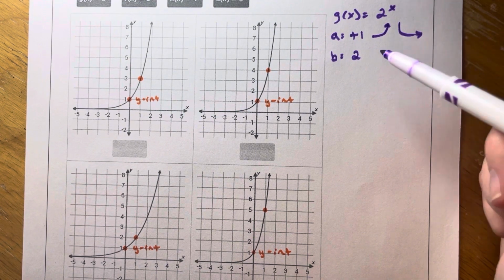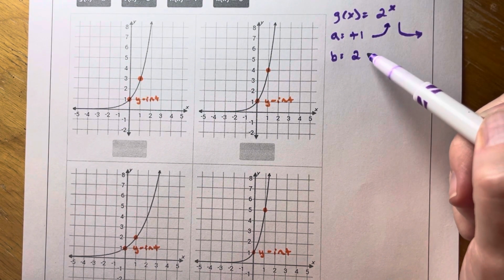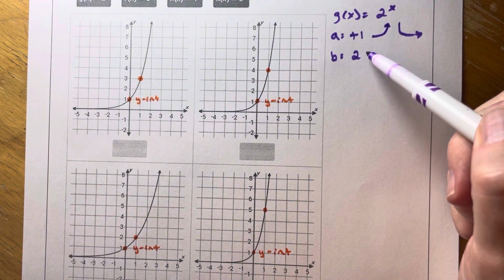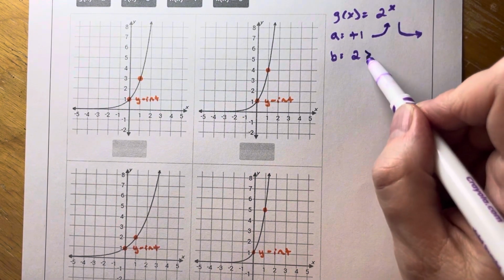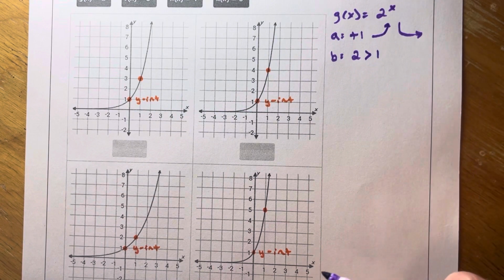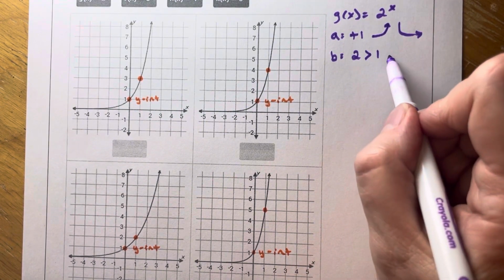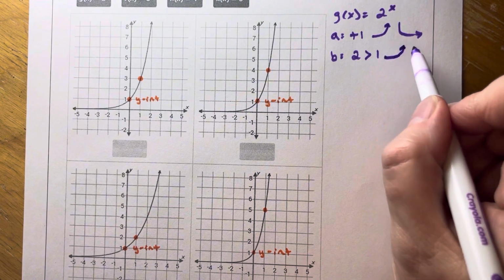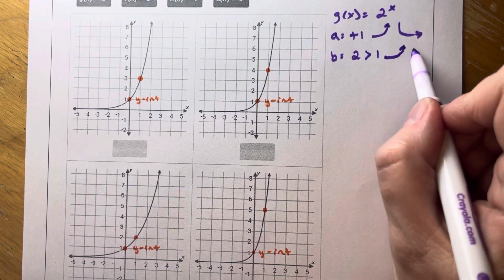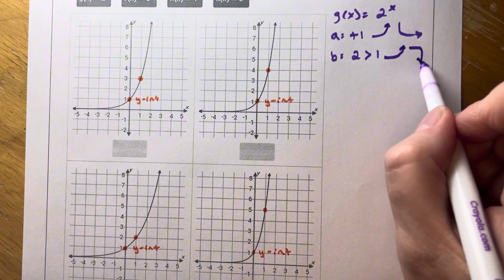So here we're looking at whether b is greater than or less than 1. So 2 is obviously greater than 1. And curves with a b that are greater than 1 move to the right either sharply upward or sharply downward.